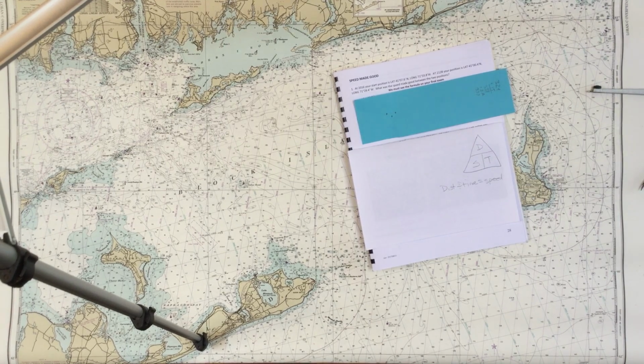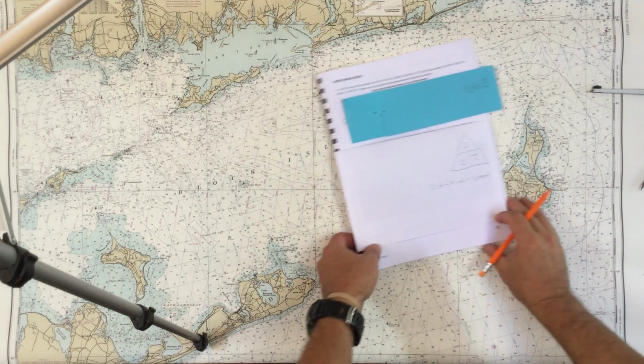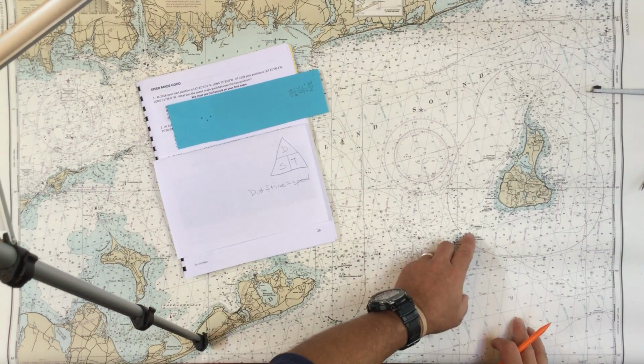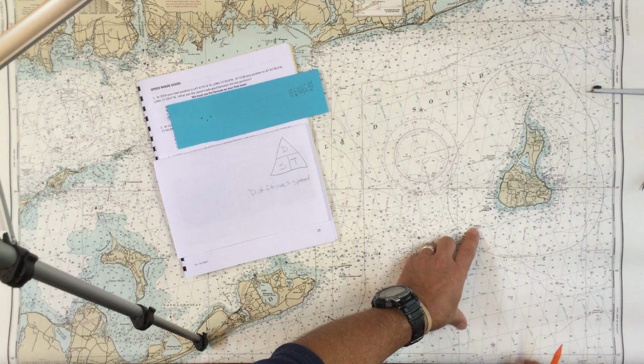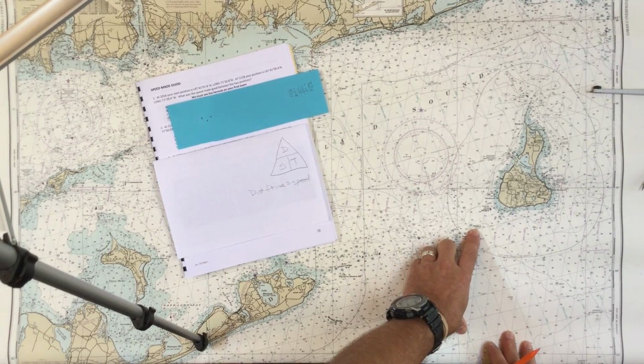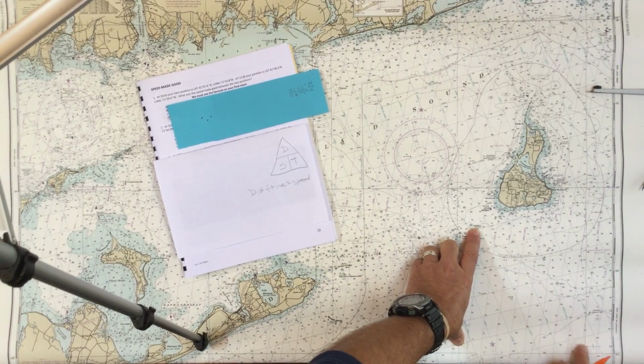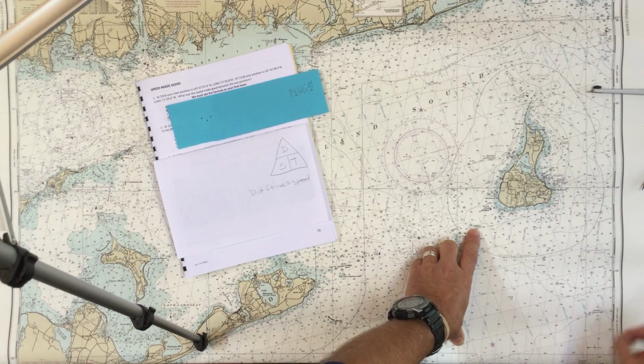So how do I find the distance? I plot the two locations, and I've already plotted them, so I'll just go ahead and point them out. We've got a position right here, and I've got another position over here. So I need to find the distance between those two positions.